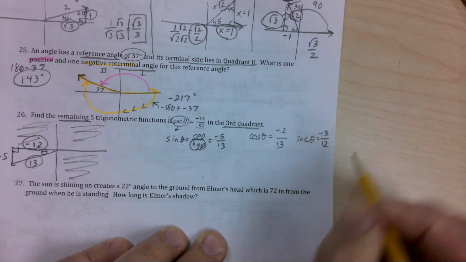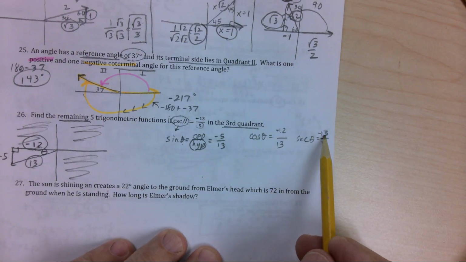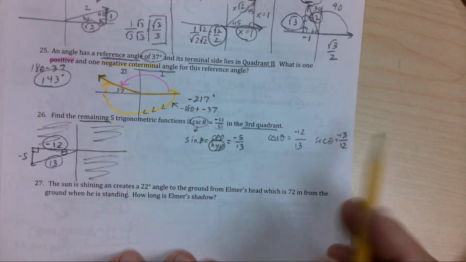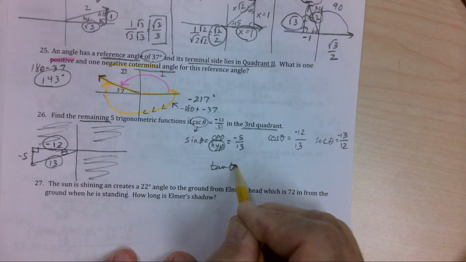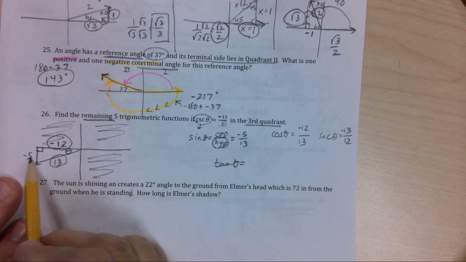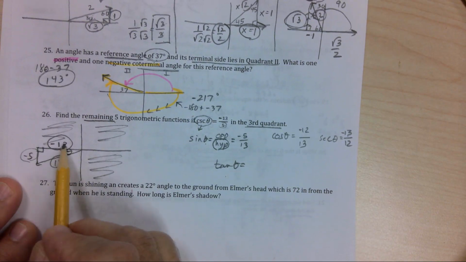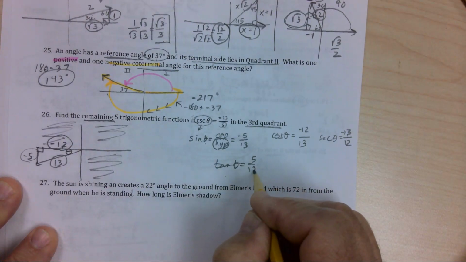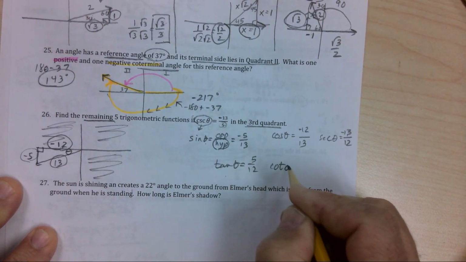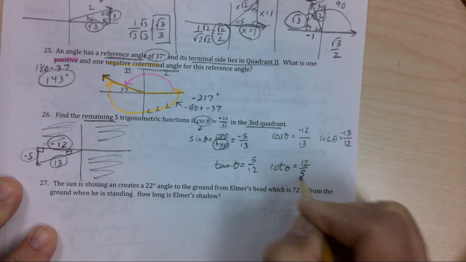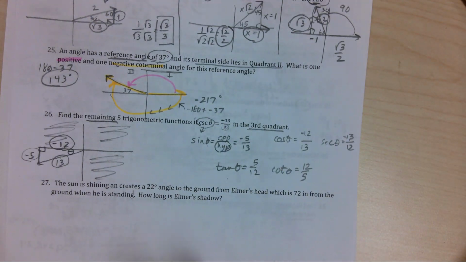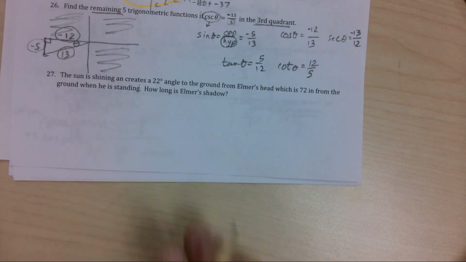They are not saying the hypotenuse just magically became negative. They're just keeping the negative in the top. Tangent of theta is opposite over adjacent, so that's this over this. A negative divided by negative is positive. And then if you flip that, you get 12/5. So there's the trigonometric functions.